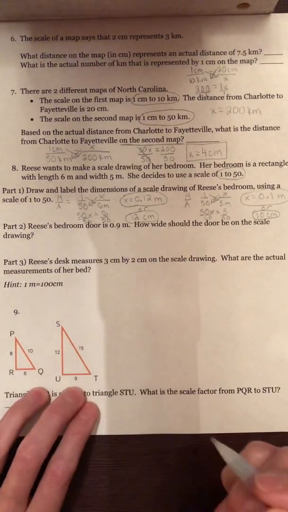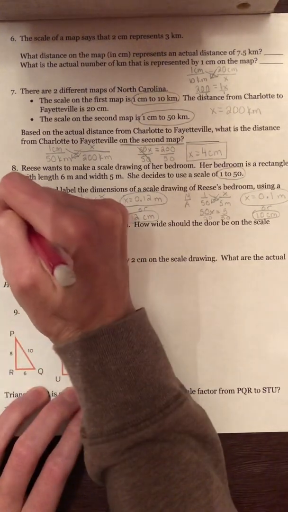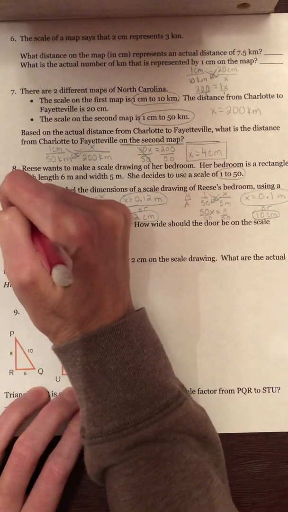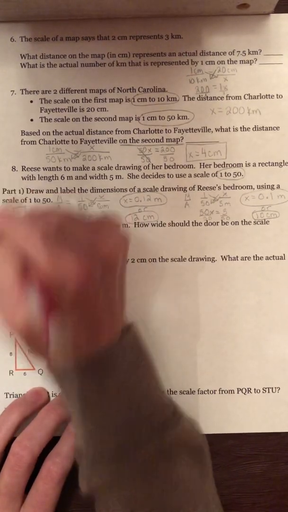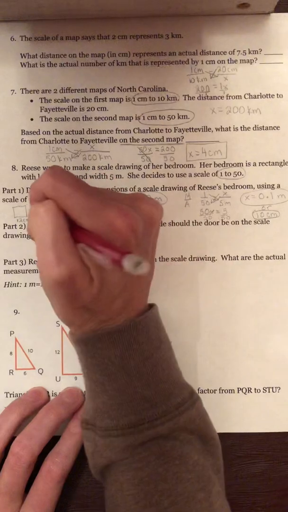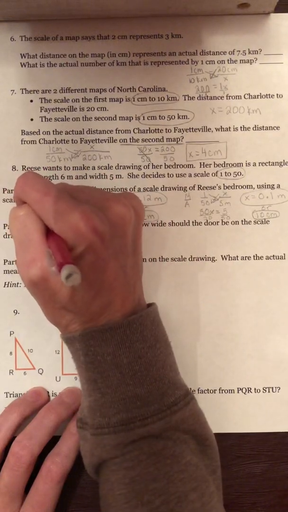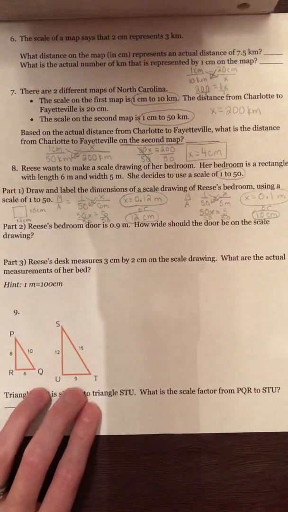So let's do a little drawing over here. Okay, so we could say 12 centimeters by 10 centimeters. So that's her drawing.